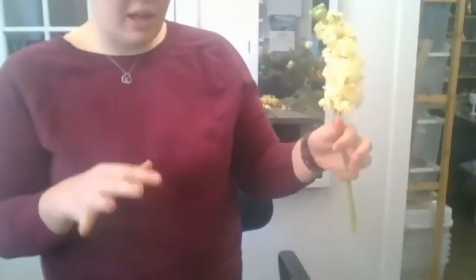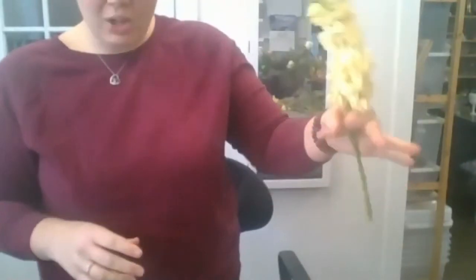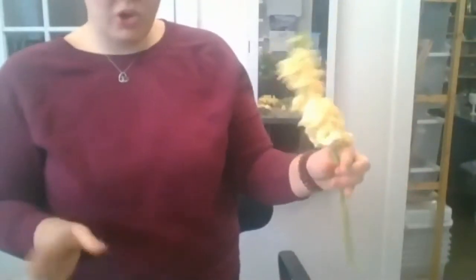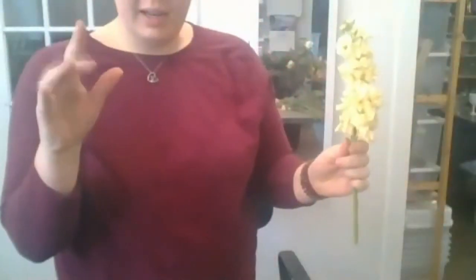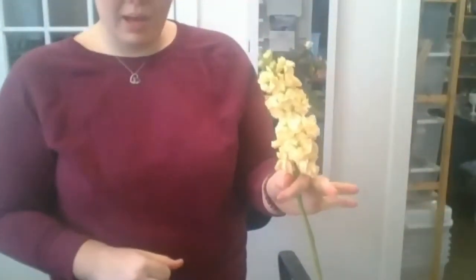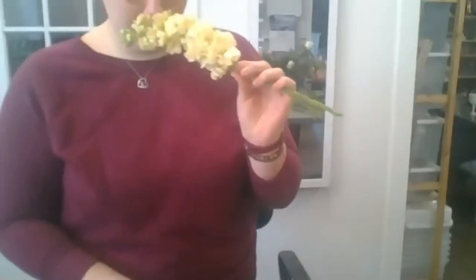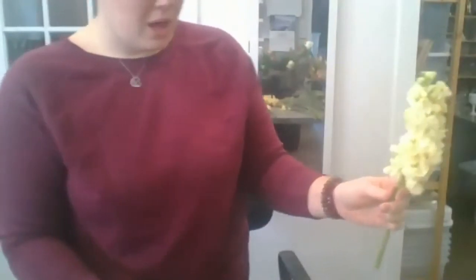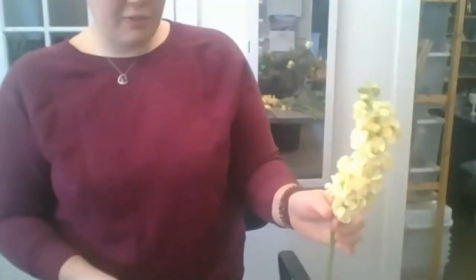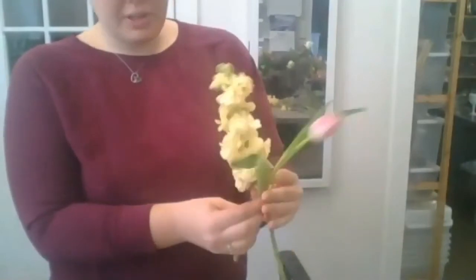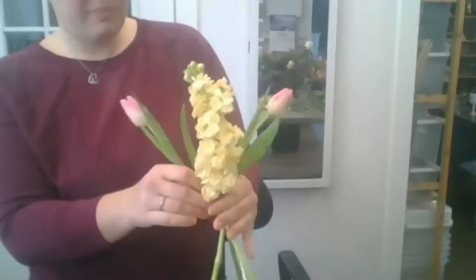So the key with a hand-tied bouquet is that you're holding everything in one hand, which I know can be tricky at first to get the hang of, but I'm right-handed, so I am going to hold this bouquet in my left hand. I'm going to start with a stock. This is a great cool season flower. It smells amazing. I love stock as a cut flower. So what I'm going to do is just start adding flowers. But when I add flowers, they're all going to go into my hand, in this one spot.